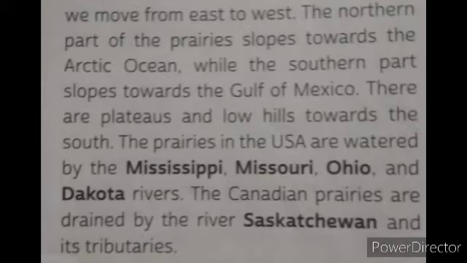The northern part of the prairies slopes towards the Arctic Ocean, while the southern part slopes towards the Gulf of Mexico. The prairies in the USA are watered by the Mississippi, Missouri, Ohio, and Dakota rivers. The Canadian prairies are drained by the river Saskatchewan and its tributaries.